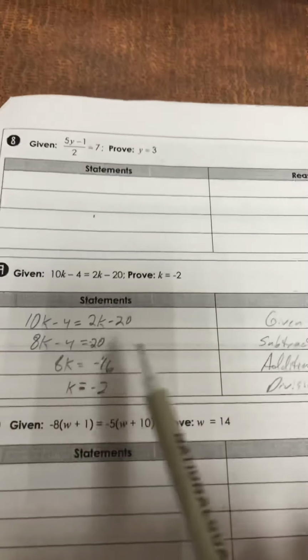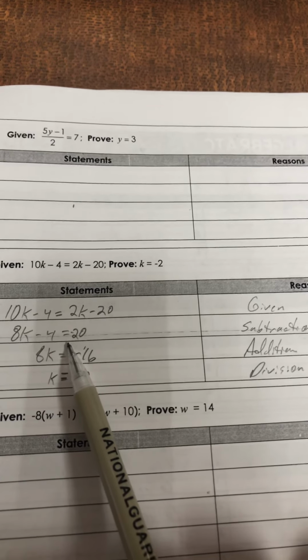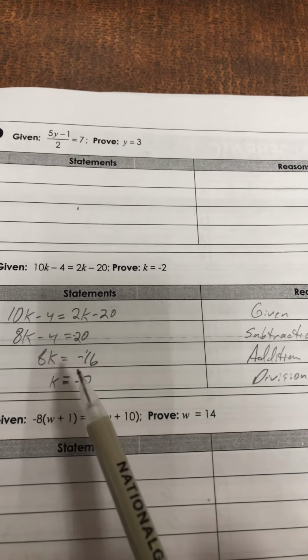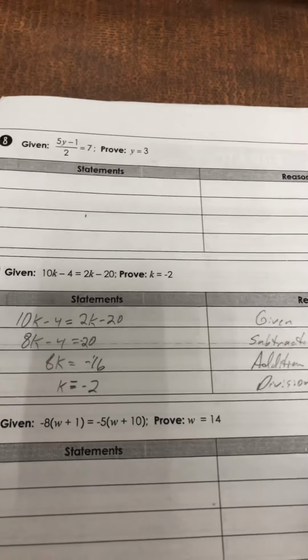For number 9, we're given this equation, then we do the subtraction property of subtracting 2k from both sides, and then I add 4 to both sides, and then I'm dividing by 8.